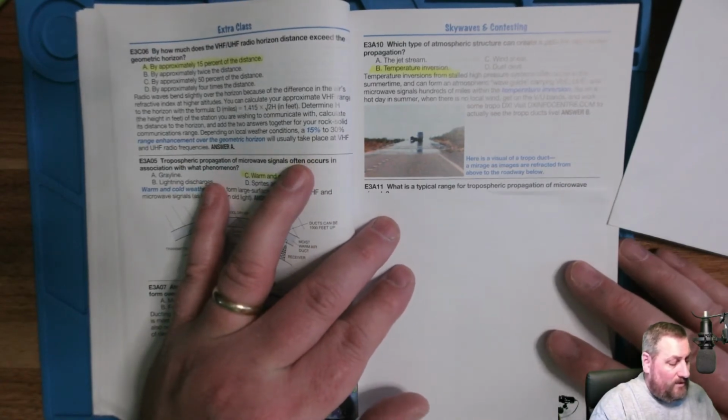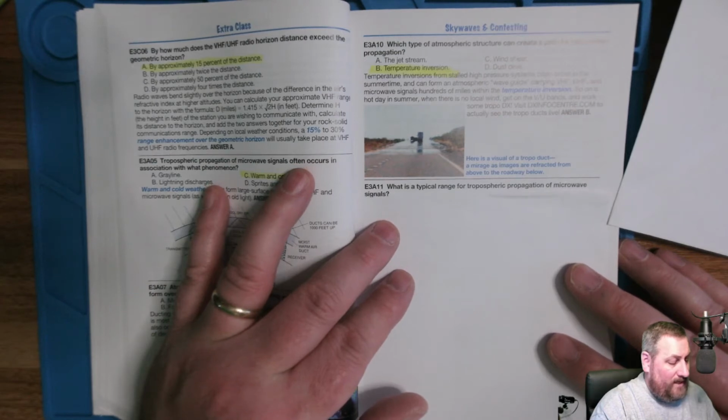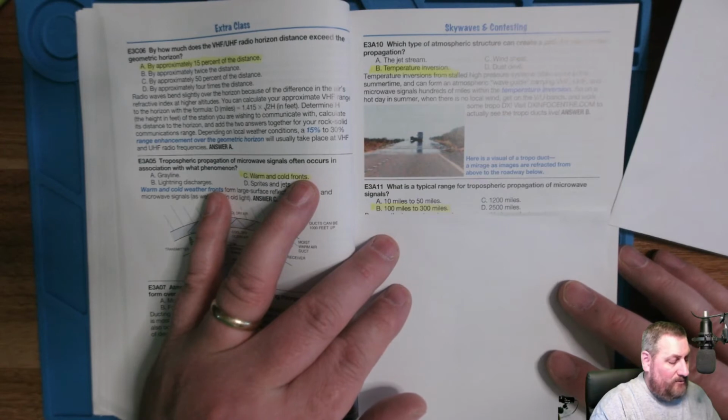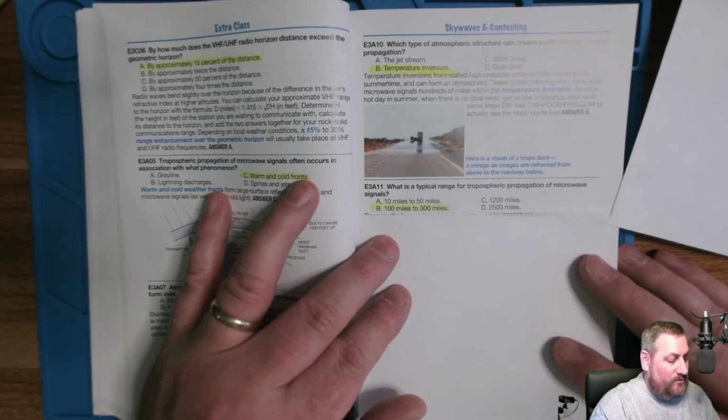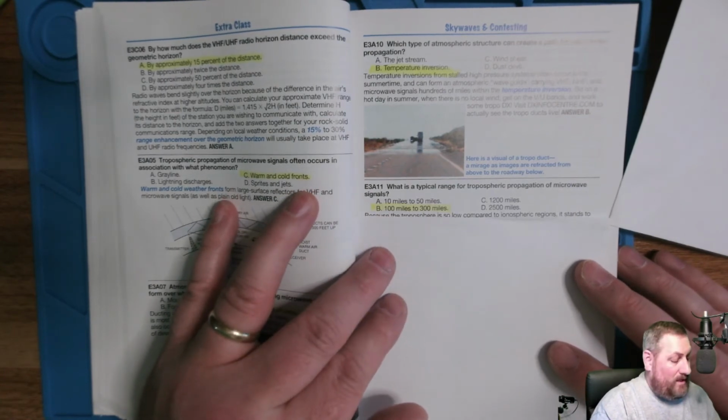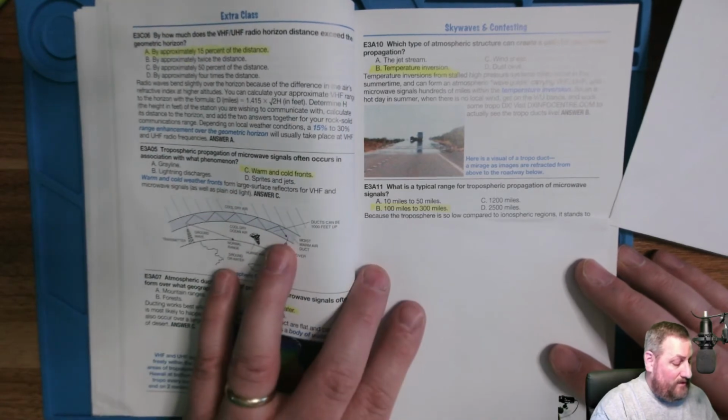What is the typical range for tropospheric propagation of a microwave signal? A, 10 to 50 miles, B, 100 to 300 miles, C, 1200 miles, or D, 2500 miles. As we read through before, the correct answer for this is B, 100 to 300 miles.